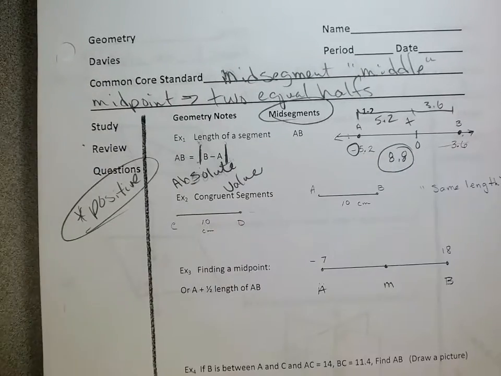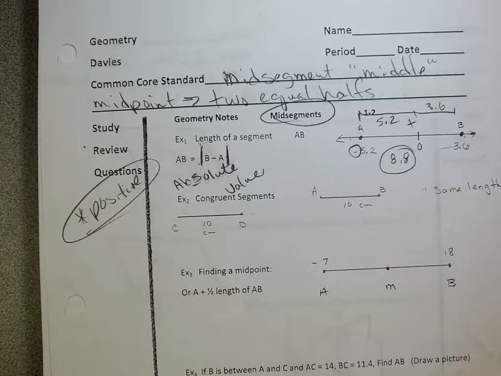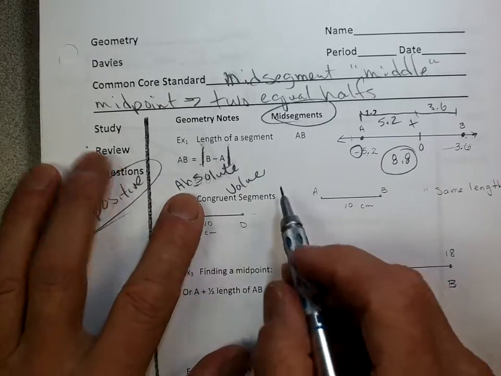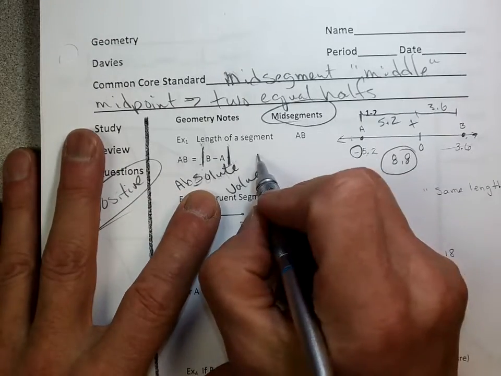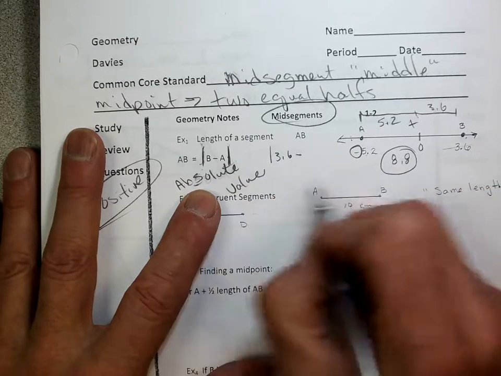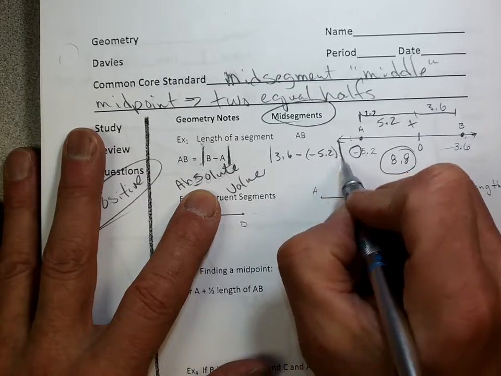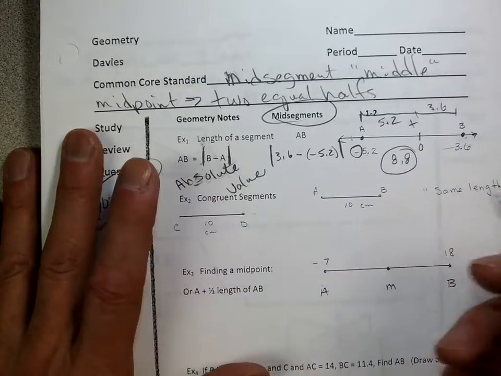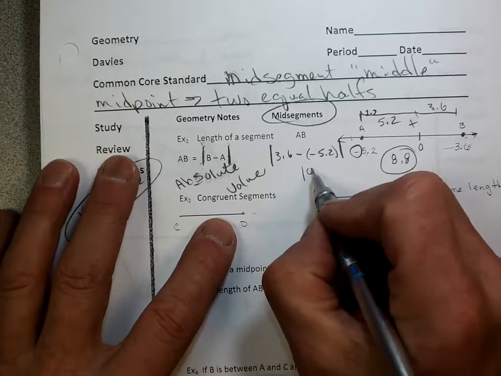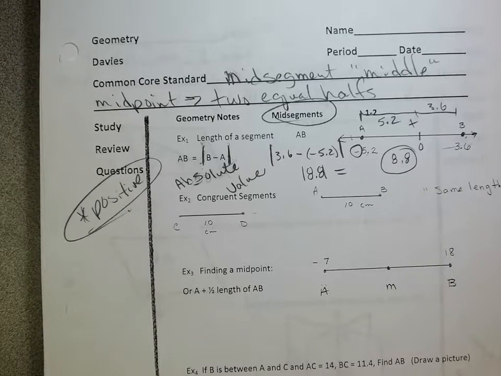So that'd be the length of that line. If I measured it with a ruler, put it down, it'd be 8.8, right? Can't be negative length, that's silly. So how does this little formula work? Well, that's easy. Absolute value of B, which is an absolute value of 3.6, minus A, which is minus a negative 5.2. If I add those together, I get 8.8 anyway. Absolute value of 8.8 is equal to 8.8. So it's just using a formula.